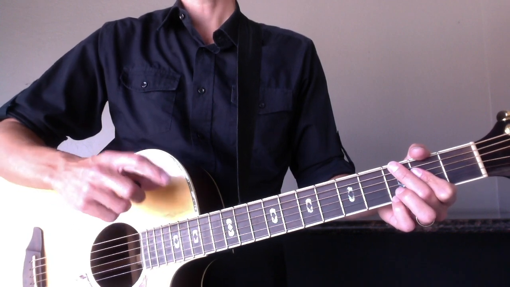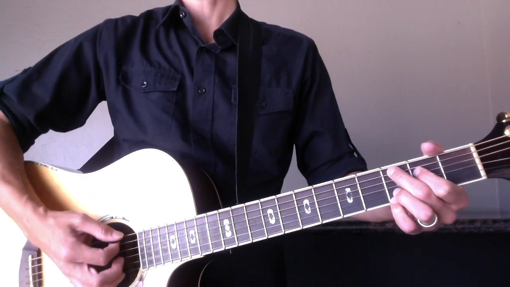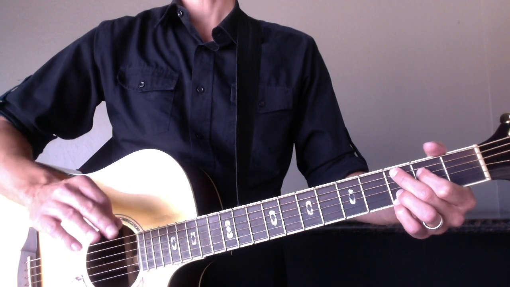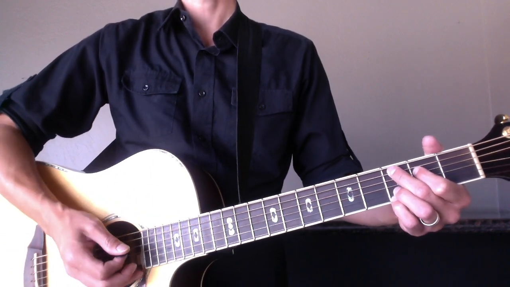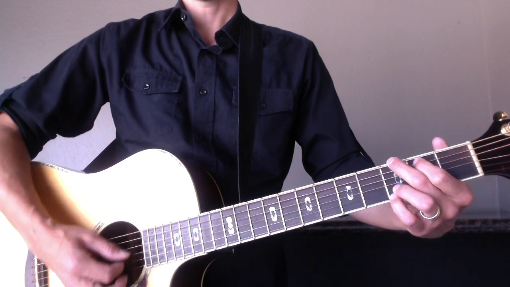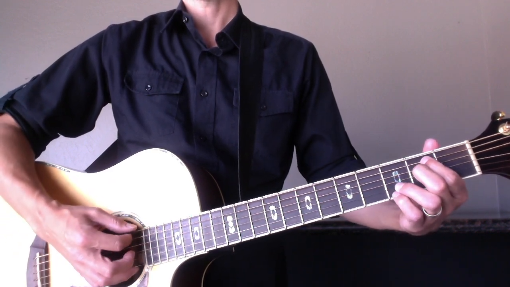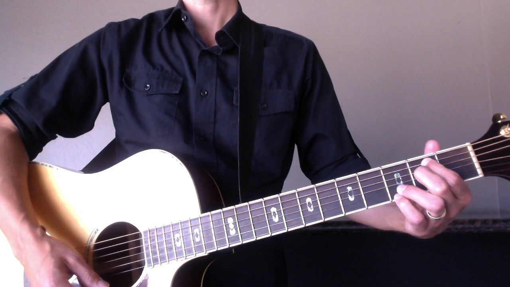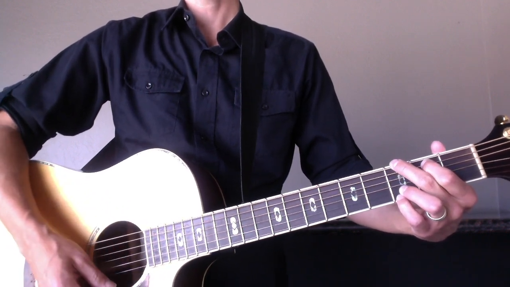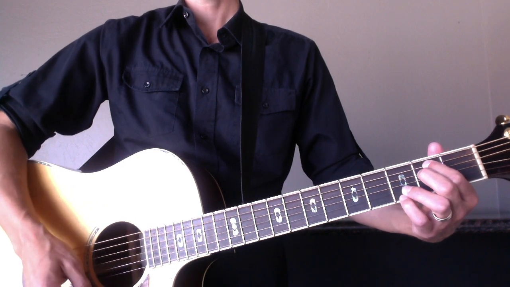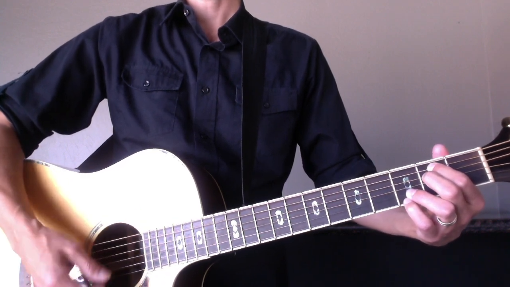Now, we saw a similarity between the G and the C chord a moment ago, but I'd also like to point out another similarity that exists with these 4 open chords. Take a look at the G and the E minor. See that we are only changing one note to get from G to E minor, or from E minor to G.